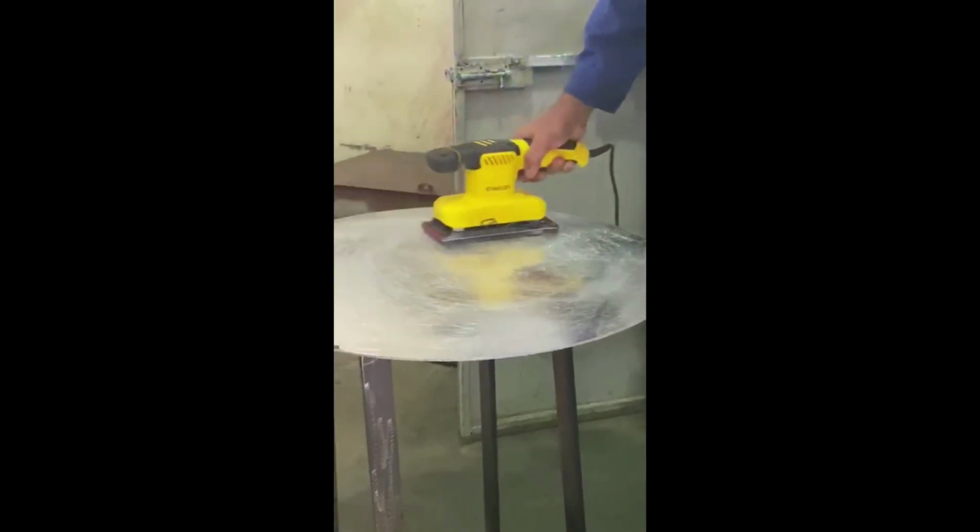Sanding process is carried out to remove any protective coating and paint, and to smooth the surface, and then clean so that there is no problem in sticking the sticker to the aluminum board.